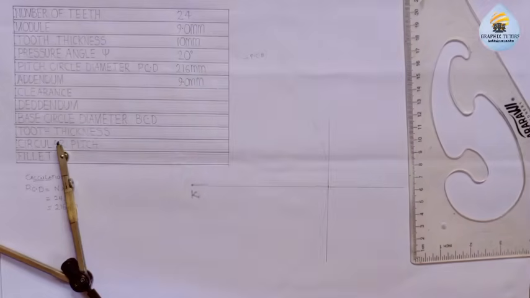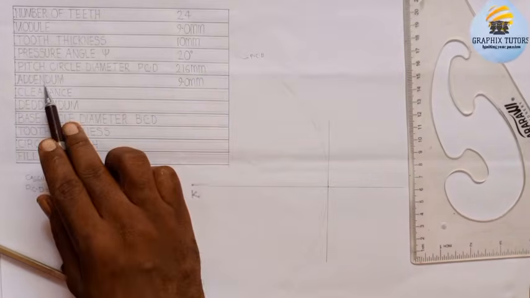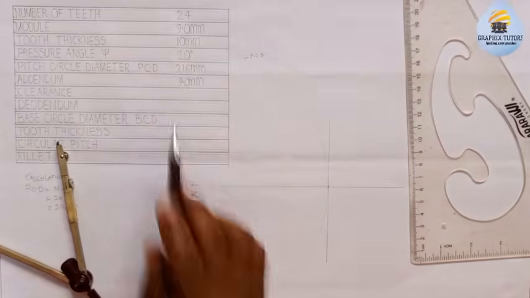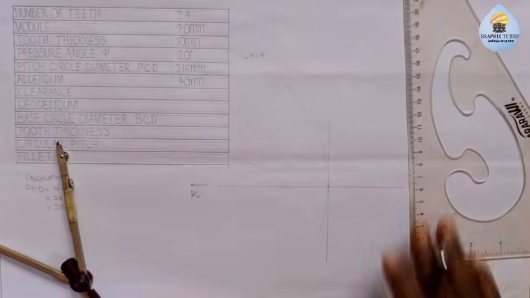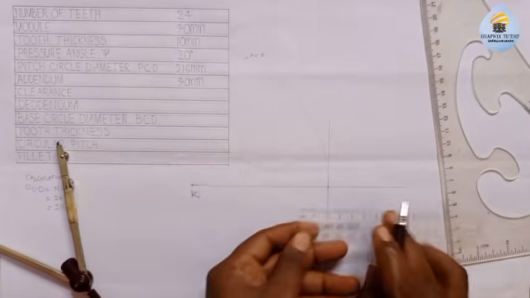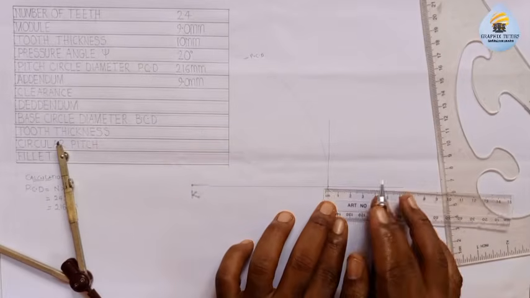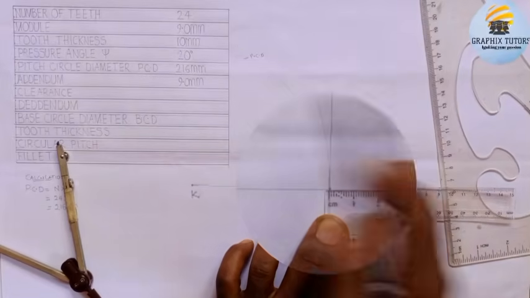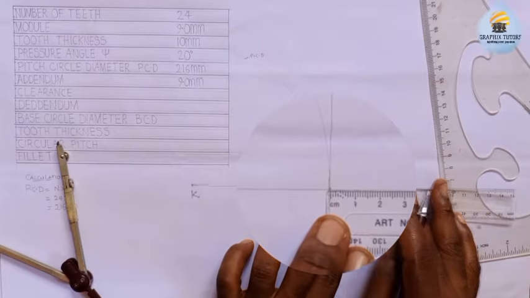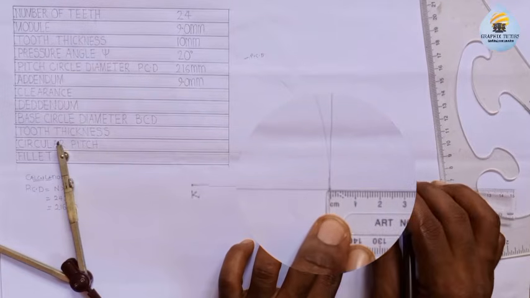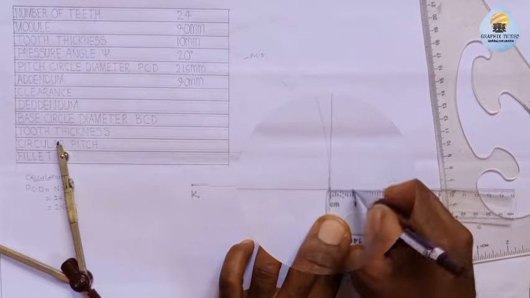Now we said earlier that the addendum is equal to the module, which is 9. So I'm going to measure 9 on top of the PCD. So the addendum is the radial height of the tooth above the PCD. So this is what we have here, and that is 9. Right?